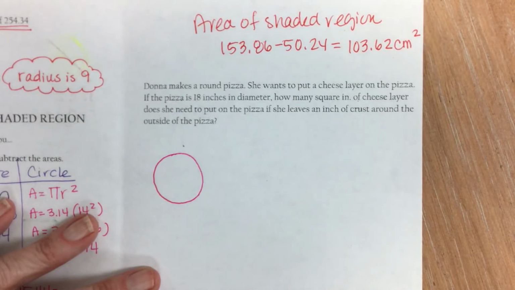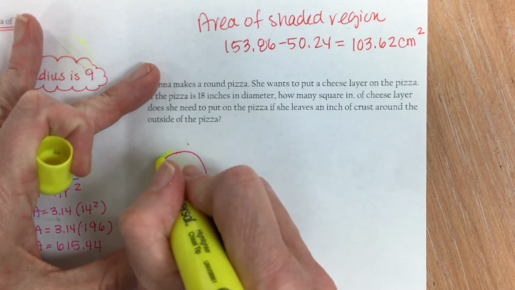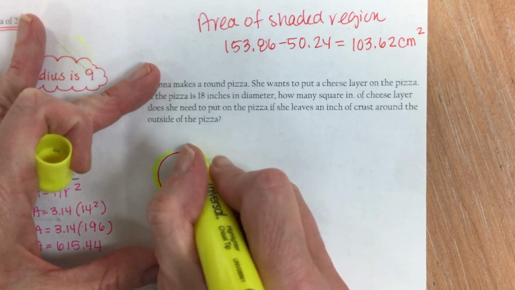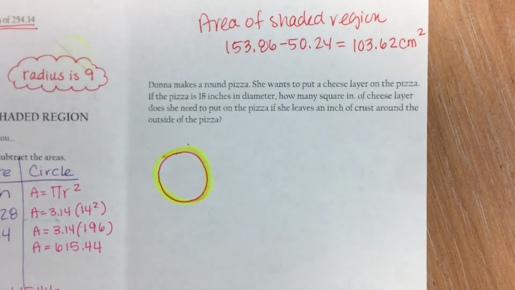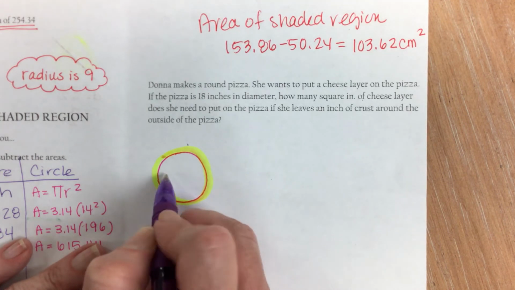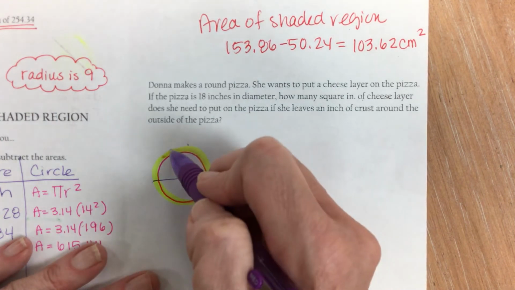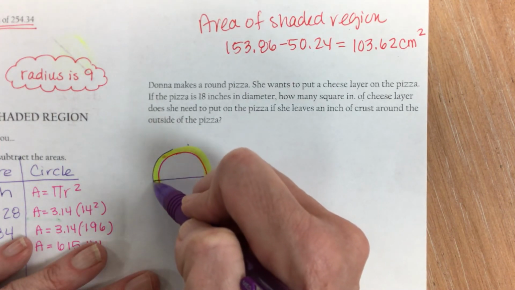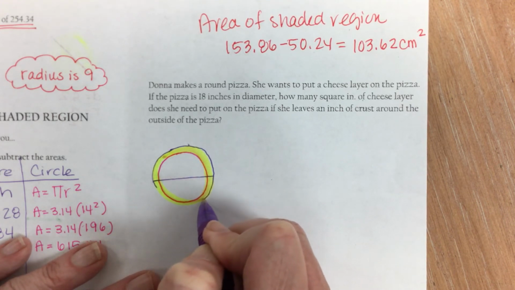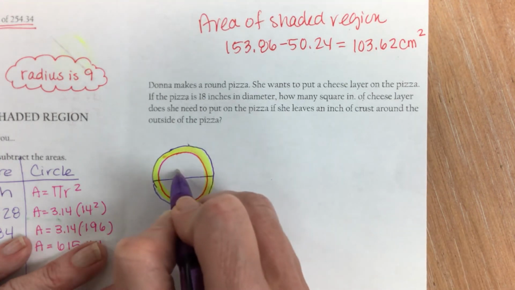And then she wants to have her cheese layer around the side. I'm going to do this with a highlighter so everybody can see, hopefully you can see it. This is going to just be my inch around. Okay, so she said that it's 18 inches, so that would be from here, including my highlighted edge. So I'm going to go back over that with a pen so everybody can see it. I'm sure that your pizza will look a lot better than mine. All right, so if it's 18 total.